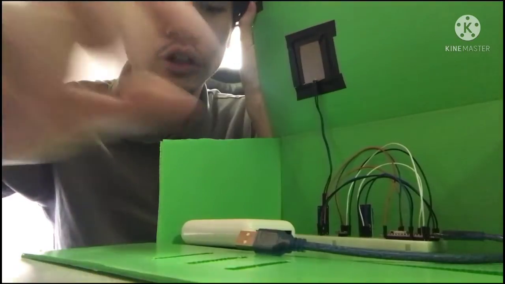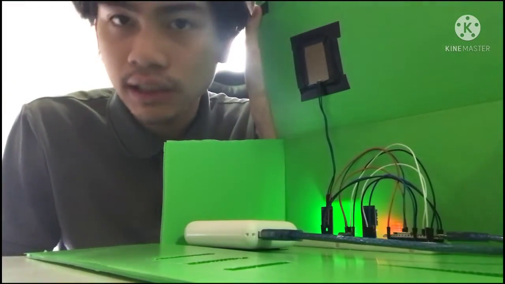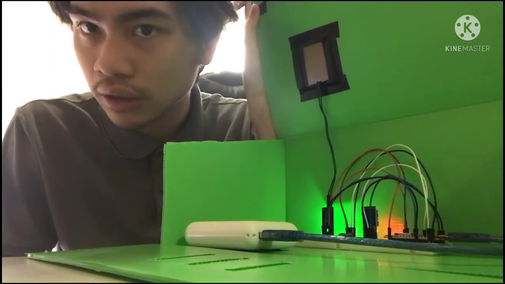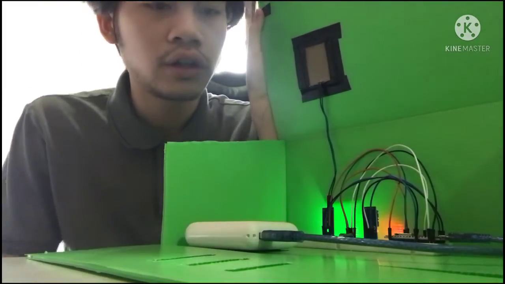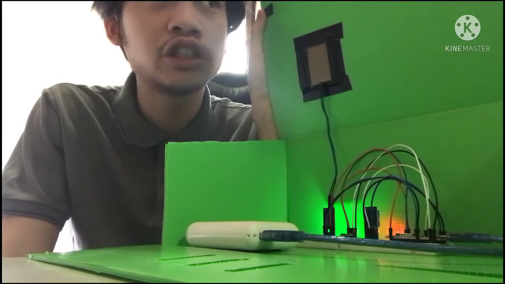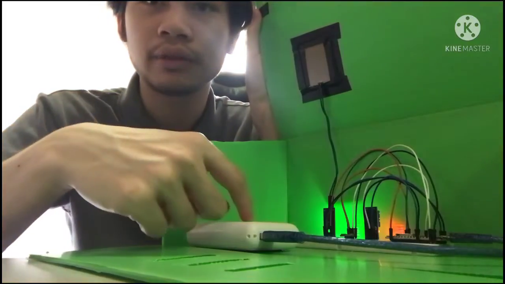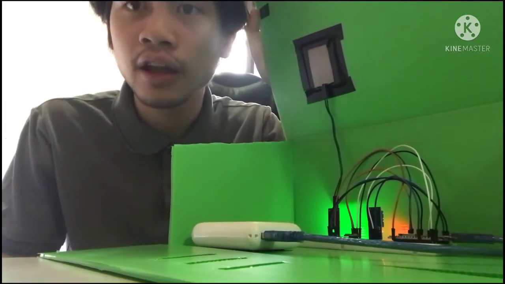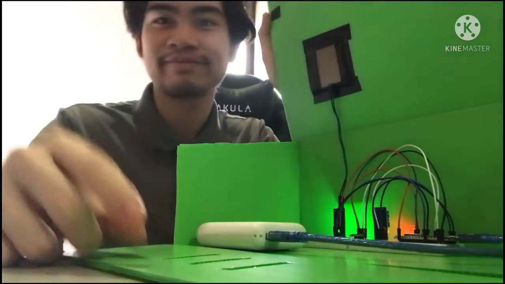I forgot to mention that to use our product, you only need to connect the USB to the power bank, and you can actually see that it is working. There's a lot of space here, so if the user wants to change the capacity or the size of the power bank, they can, because there's a lot of space. And that's all for me. Moving on to the time lapse.